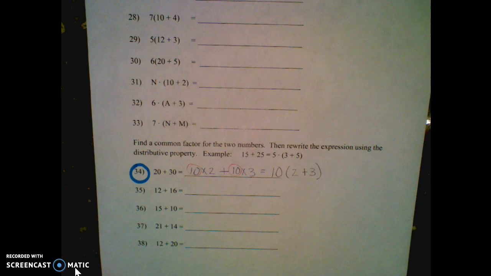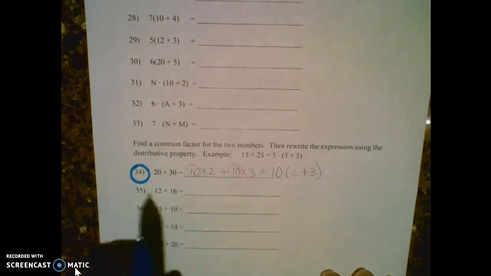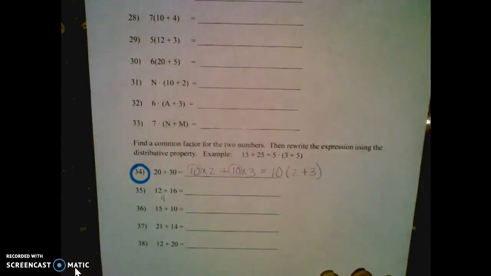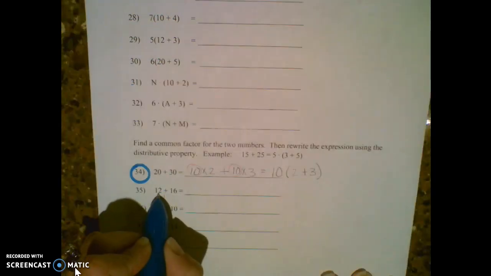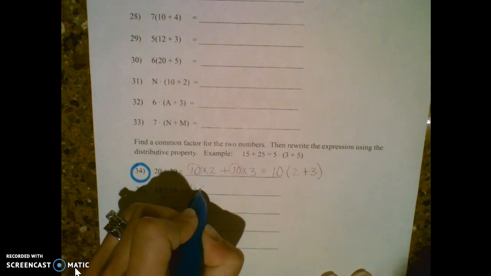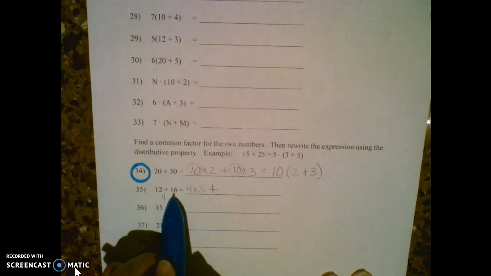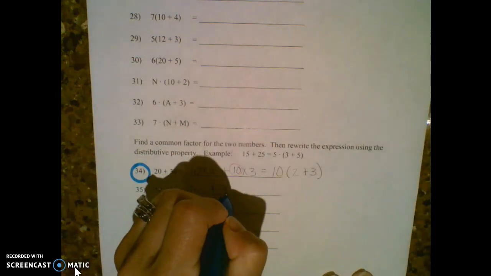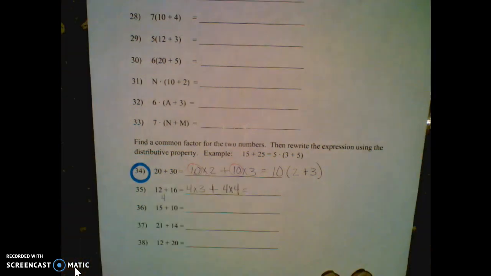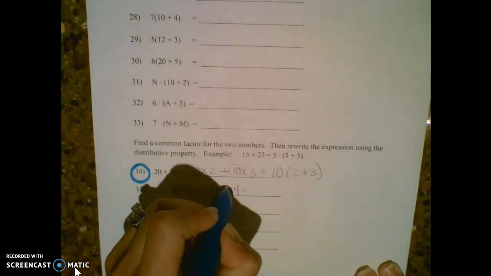Okay, let's see how you did. I'm looking at 12 and 16, and I notice that they both have a GCF of 4. Okay, so that means I'm going to pull 4 out. Well, if I take 4 as a factor out of 12, what do I get? I get 4 times 3. If I pull a factor of 4 out of 16, I get 4 times 4. So what do these two multiplications have in common? What factors do they have in common? They both have a 4 in common.